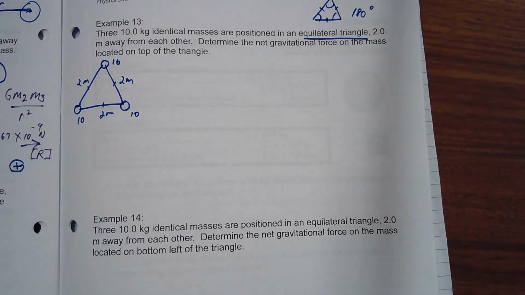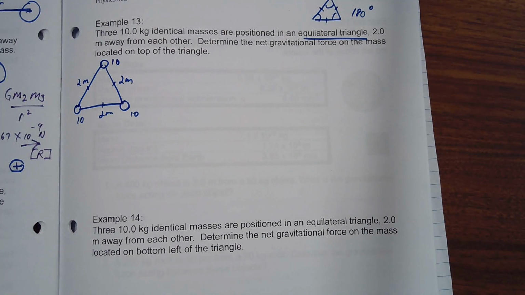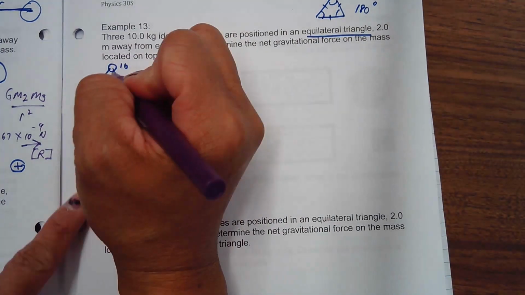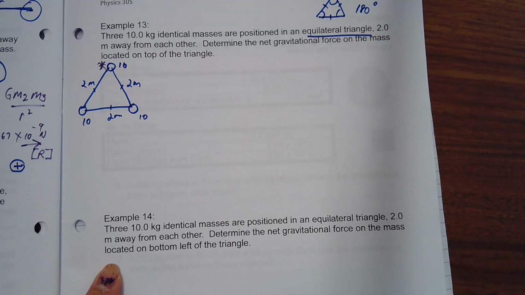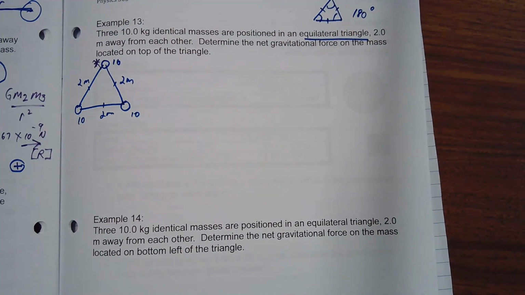Okay, which one are we looking at? The gravitational force on the mass on the top of the triangle. Just so we can focus our mind, here's a strategy that makes it easier: I put an asterisk so I know my eyes are focused on that. So the top mass.